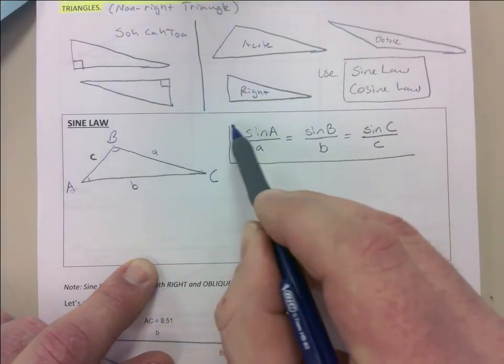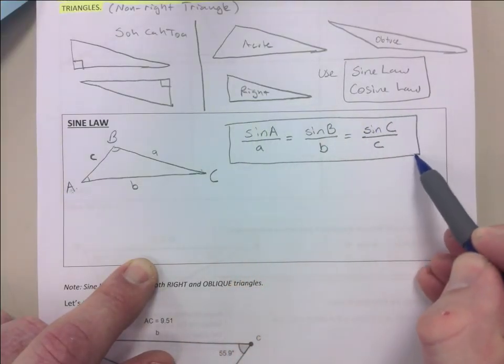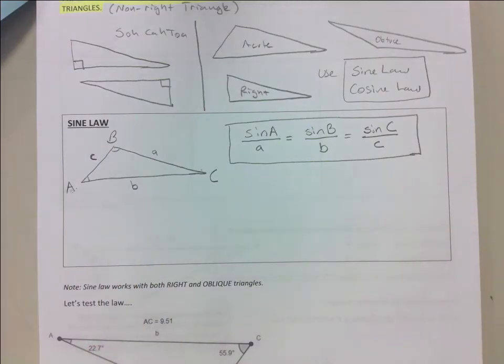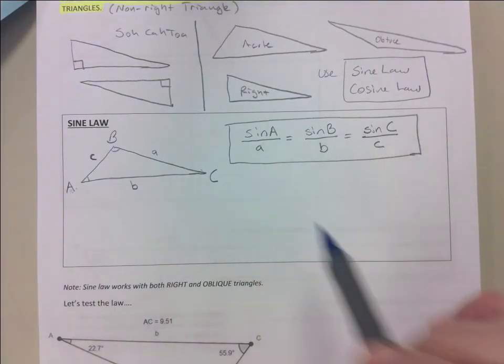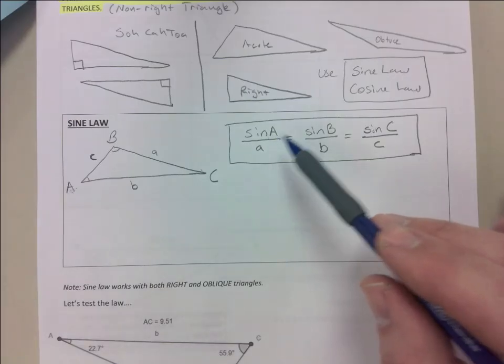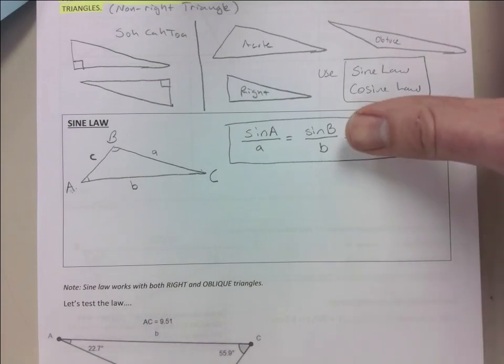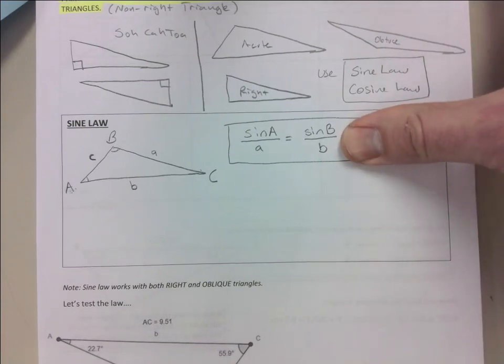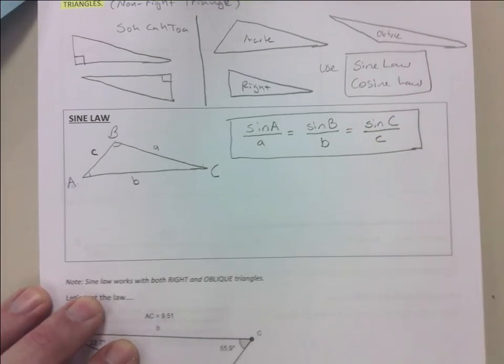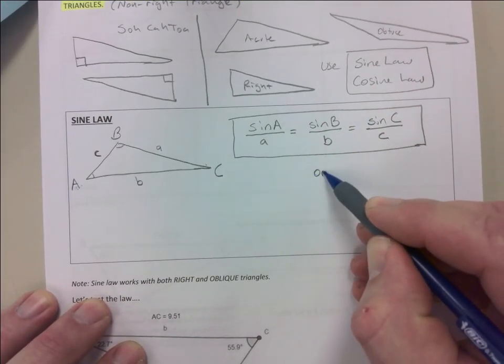This is the one I'm going to use every time. If I use sine law, I'm going to use this property. However, we're not going to have three proportions like that. I will never do that. I will only pick two proportions, and then it will turn into a cross multiplication and division. We're going to be strategic about it. But I need to tell you the variation of it.